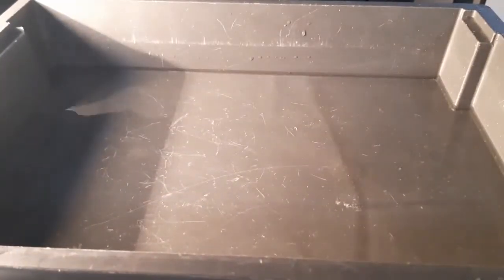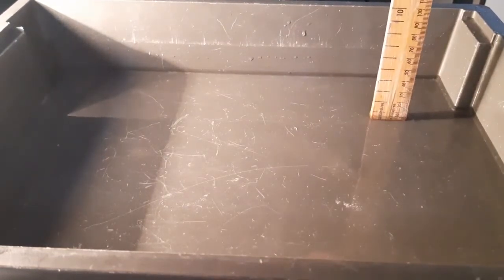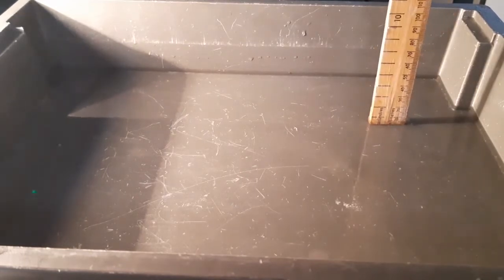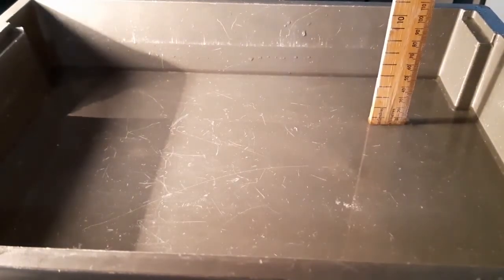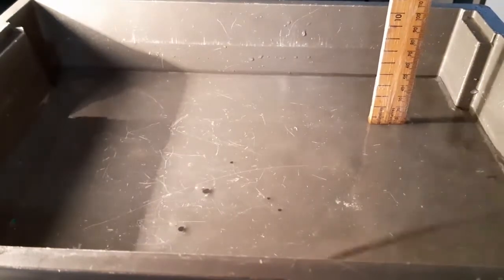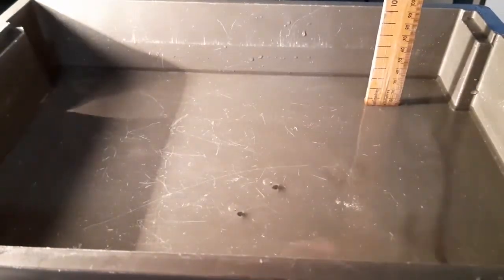Oops, I threw that water everywhere. Literally threw that water everywhere. Let me just hit pause. Okay, back again. Let's see what depth I've got here. 5 mil. It's pretty close. If anything, I've just gone a touch over.